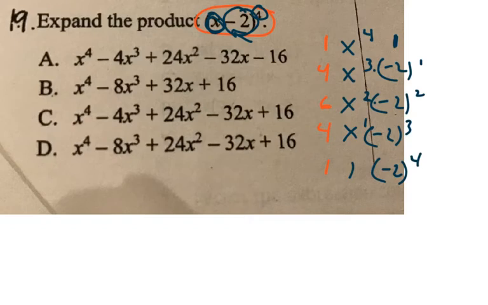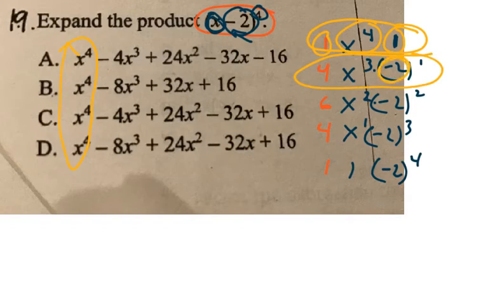So basically, guys, we're almost done because look, my first term has got to be 1 times x to the 4. That's why all the answers are x to the 4s. My second term is going to be, follow the yellow here, I have a negative 2 to the 1 is negative 2 times 4 is negative 8x cubed. So as you can see, that one doesn't work, that one doesn't work. These have negative 8x cubed in them.